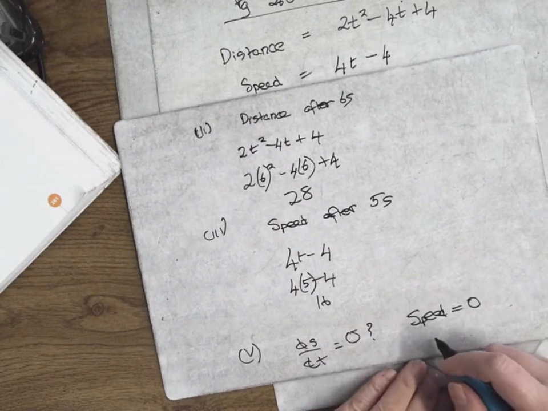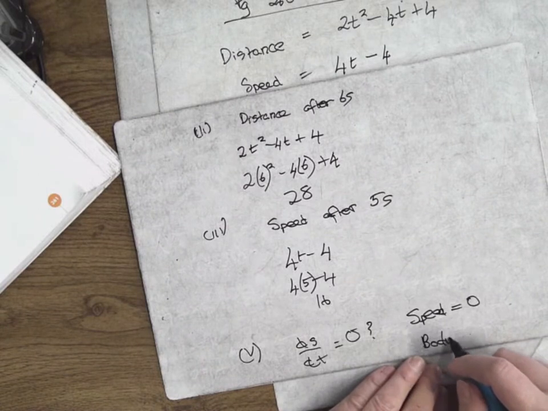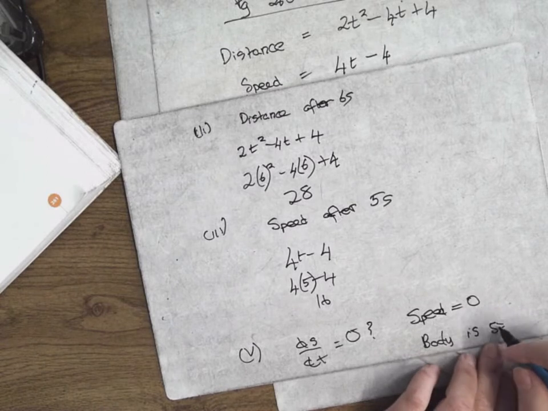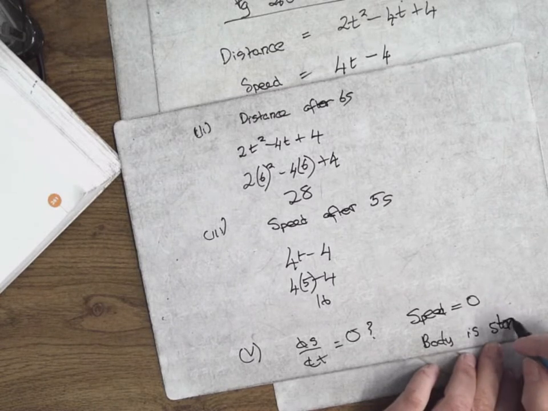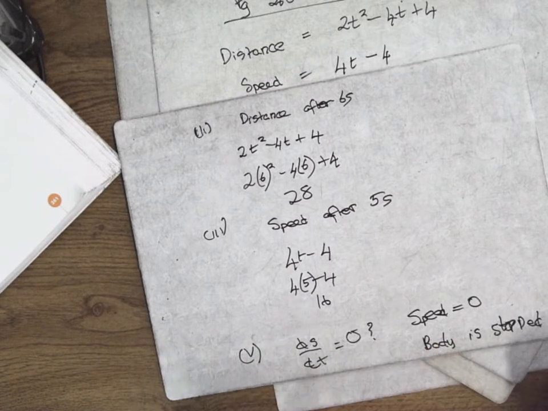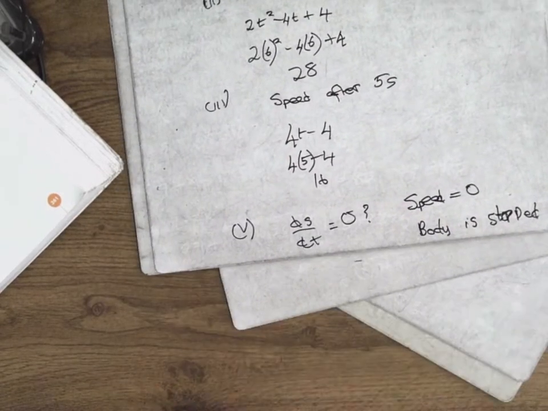What's the story with the body? It is what? Body is at rest, or it's stopped, right? At rest, stopped, same thing, right? Okay, so they're asking me, what's the story when speed is 0, the body, whatever is moving, is not moving anymore. Okay, the next one is part 6.